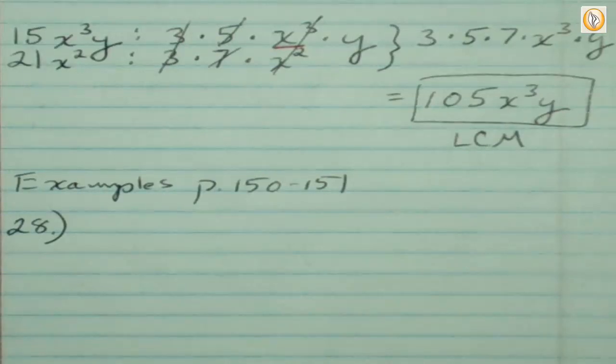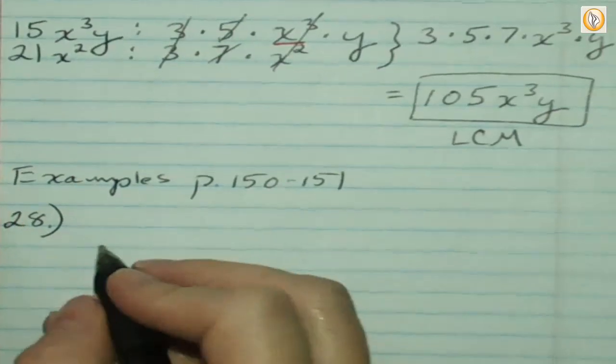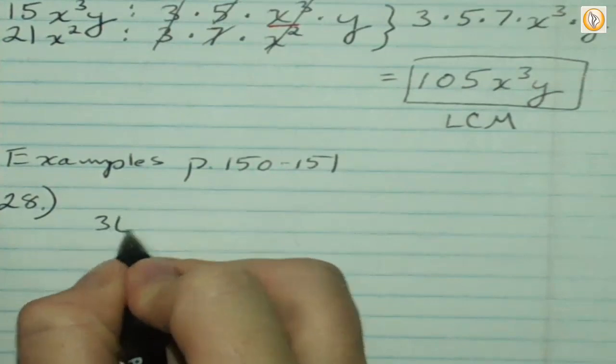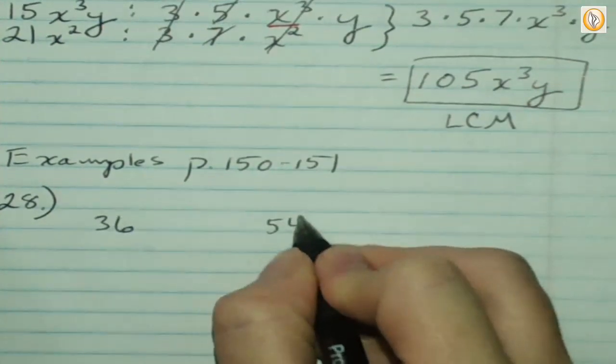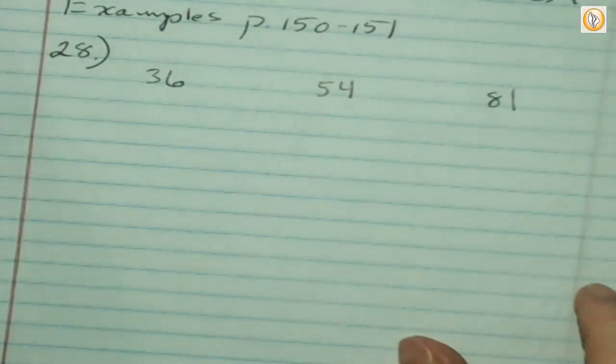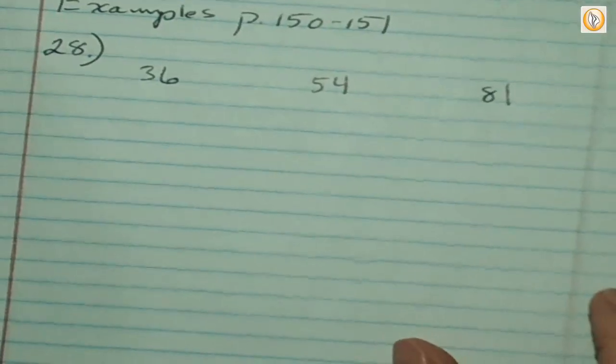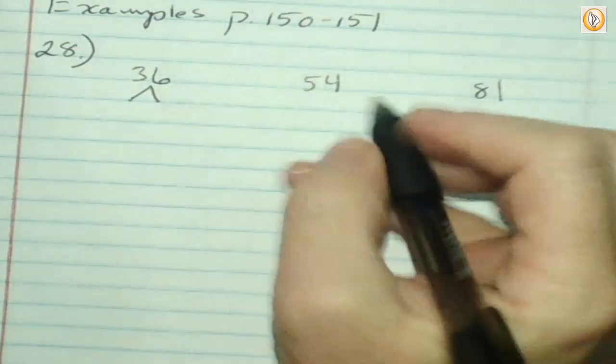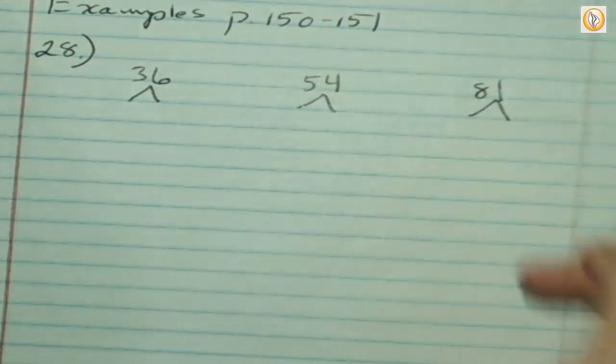All right, 28. The numbers are 36, 54, and 81. We're going to do factor trees.